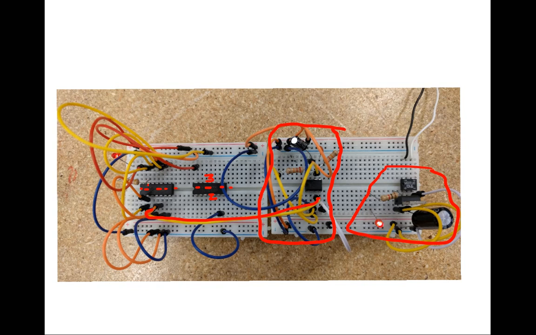I used a little LED, so I put a current limiting resistor here to light an LED so I could see the output of the second flip-flop. It's pretty straightforward to do. You just have to keep everything clean and understand that it needs to be correctly wired. This is the ground for the second flip-flop, and here is the power for the second flip-flop along here. Okay, so we have that.